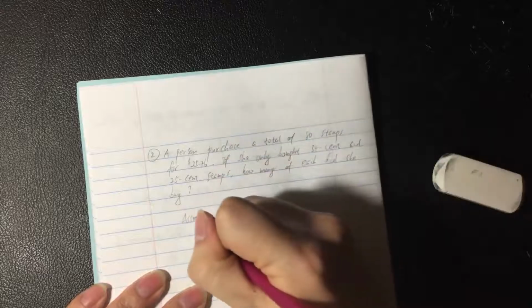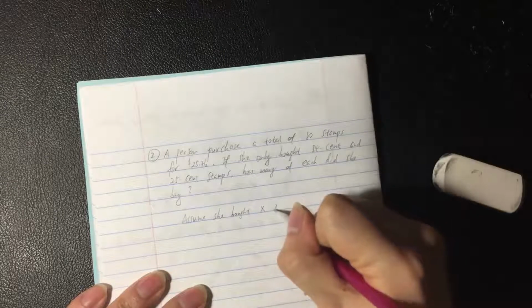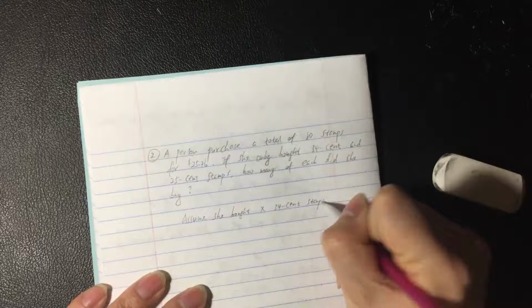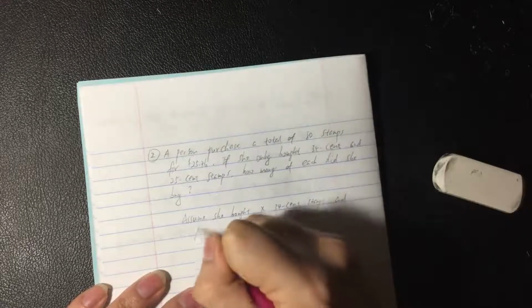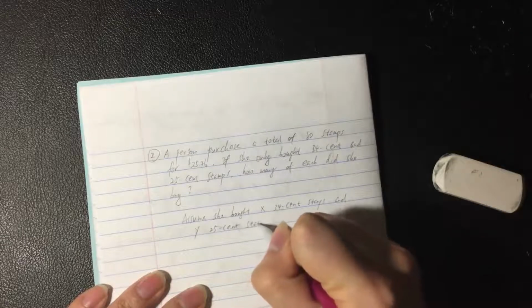So let's set out the question first. Assume she bought x 34-cent stamps and y 25-cent stamps.